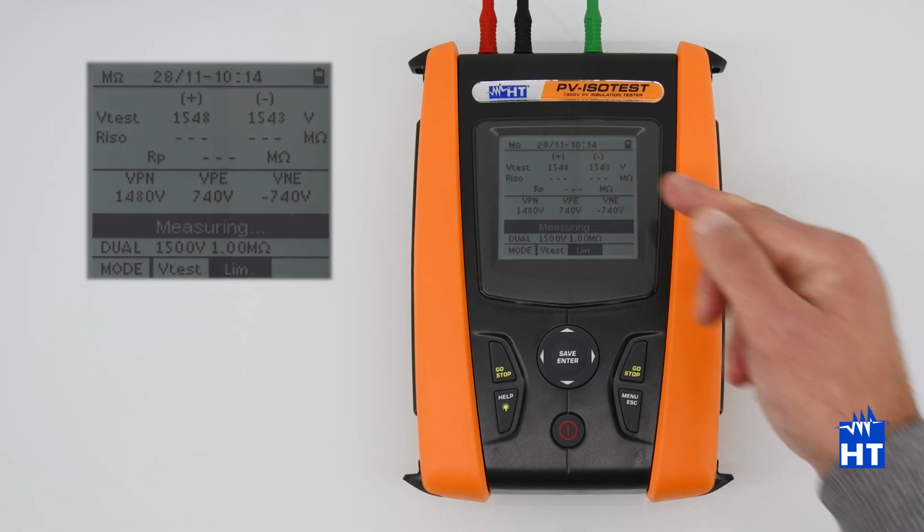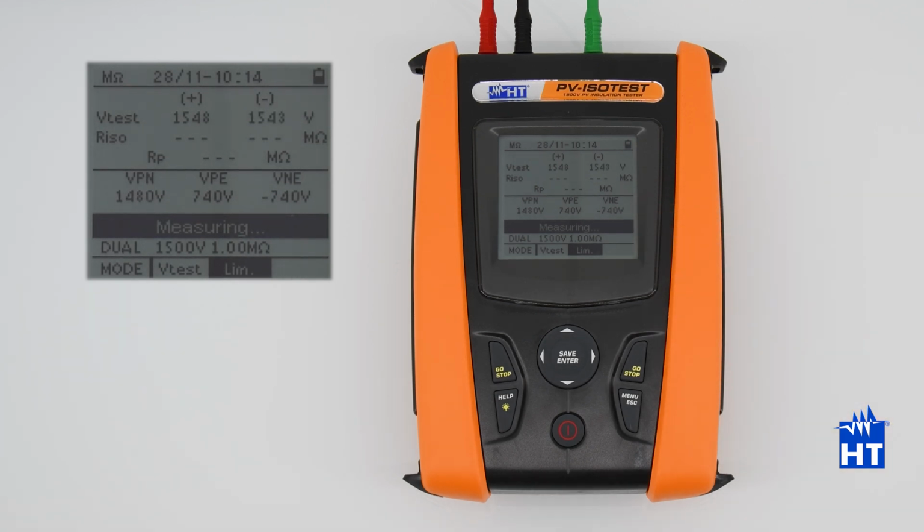Okay, as you can see, the instrument switched to the negative pole. Now it's doing a second measurement. We are performing the last measurement.